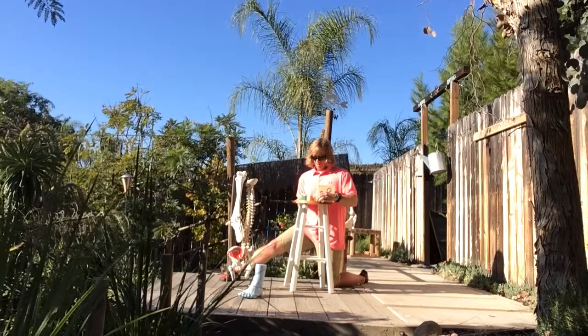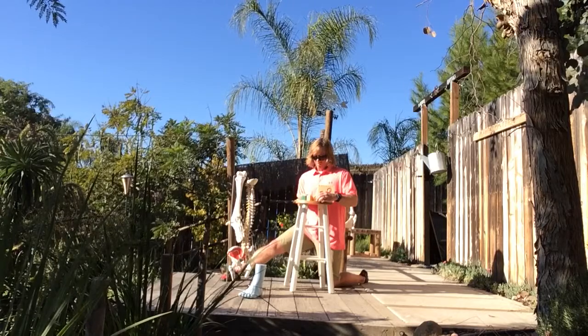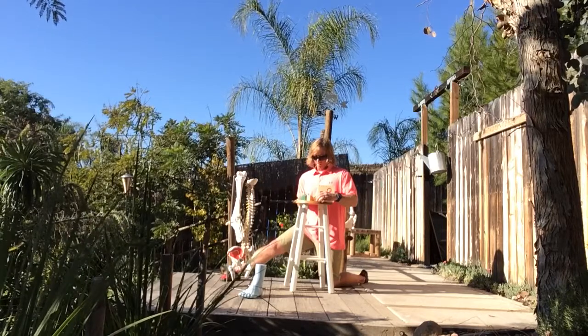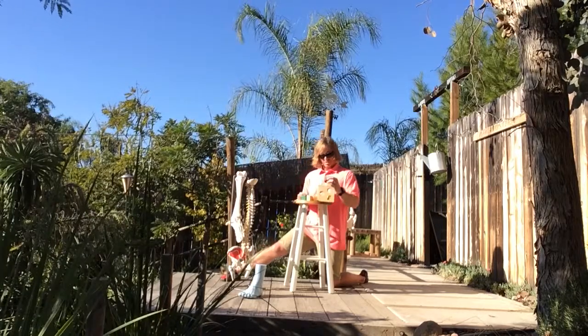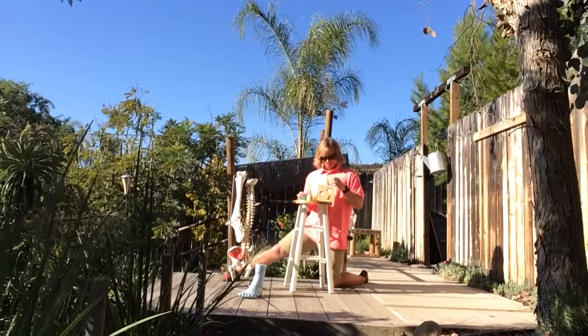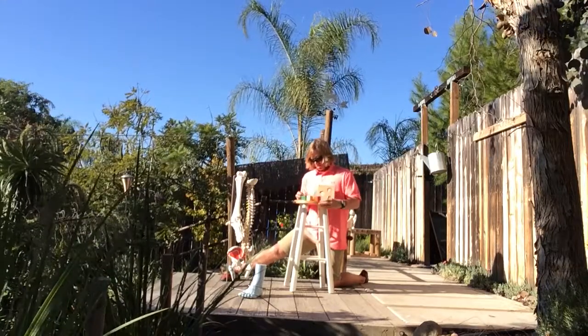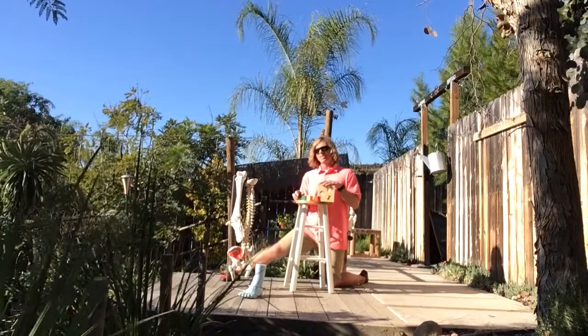So with regards to reaction, proprioceptors need to be facilitated.